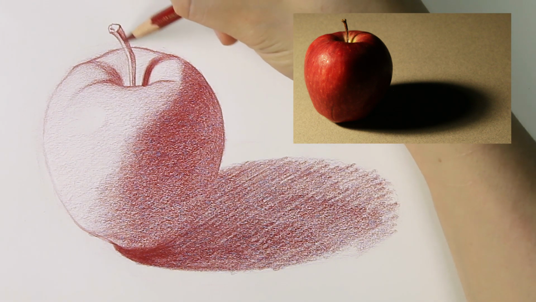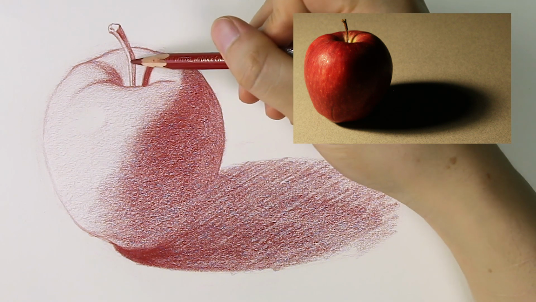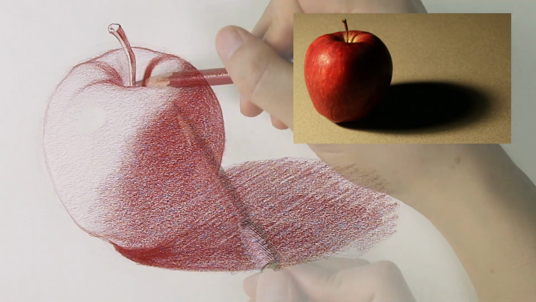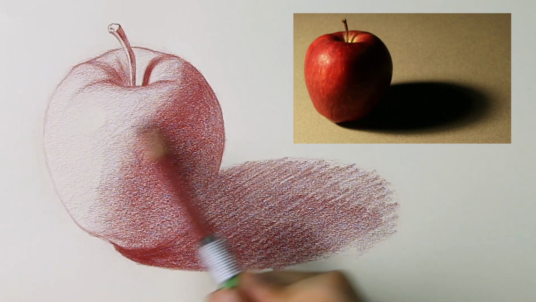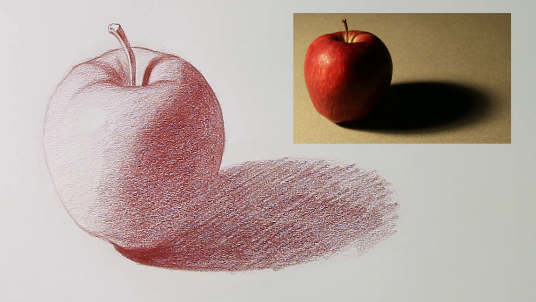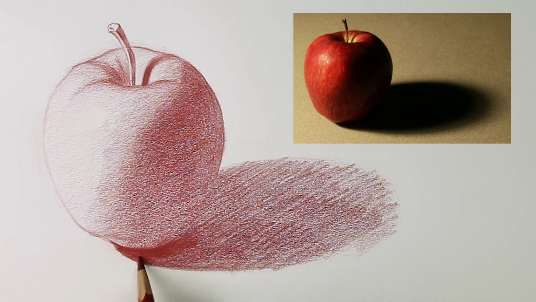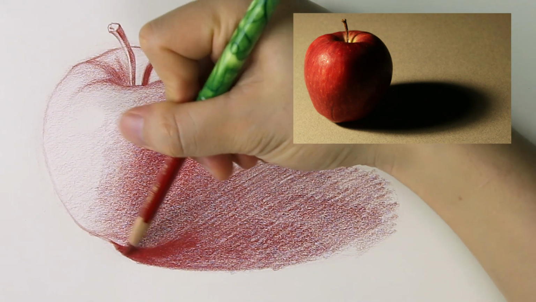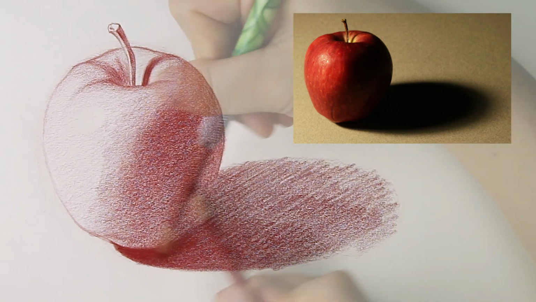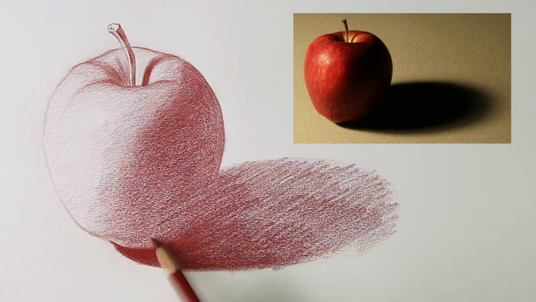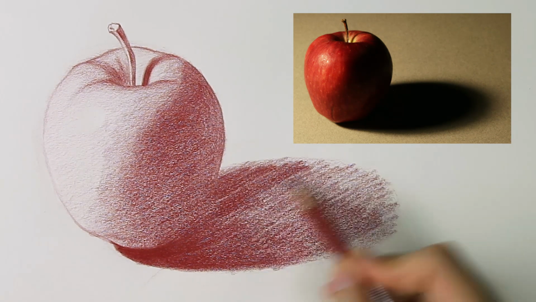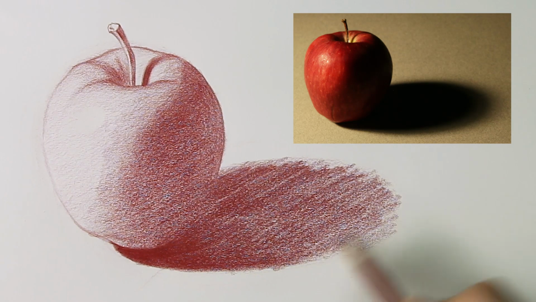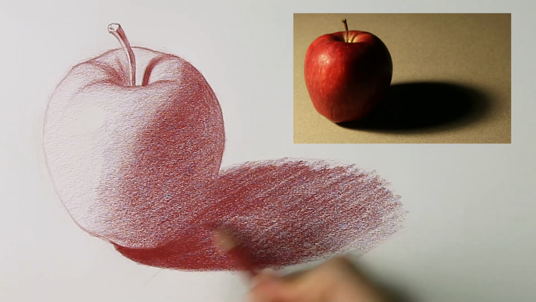Accentuate the core shadow on the stem. And darken the halftone to create a smoother transition between the light and shadow. Darken the occlusion and cast shadow. And I'm going to merge the cast shadow with this portion of the apple to create a lost edge. And be sure to lighten the pressure on your pencil to let the cast shadow gradually fade out as it moves further away.